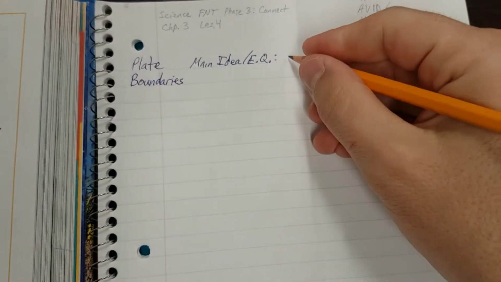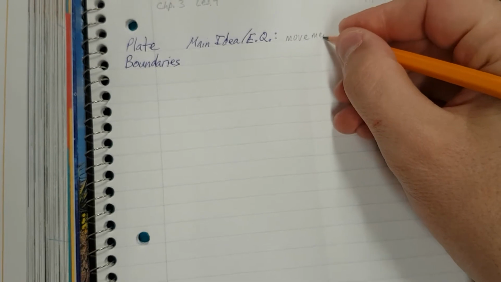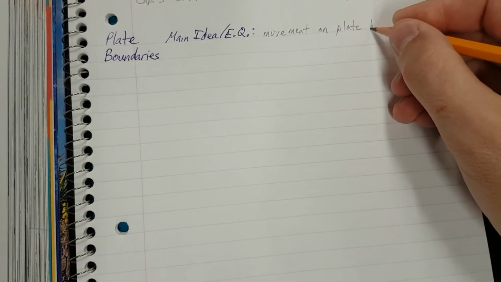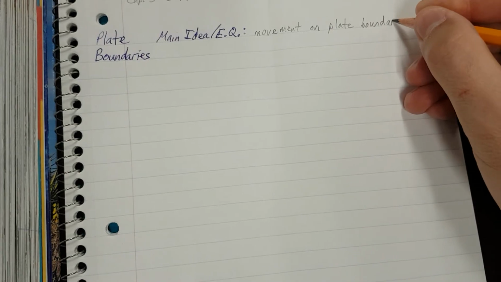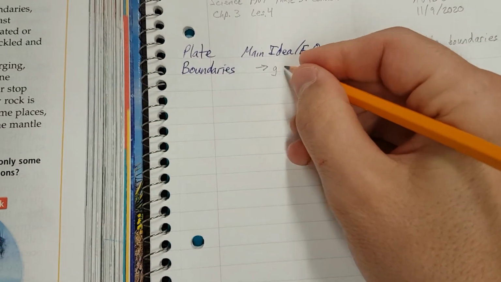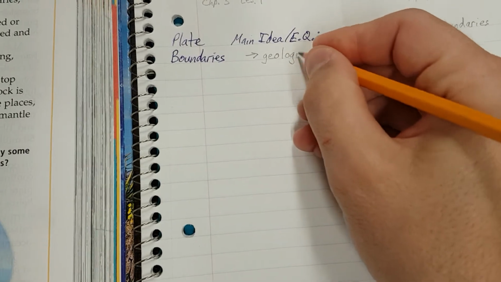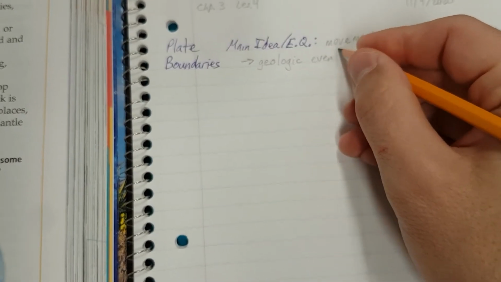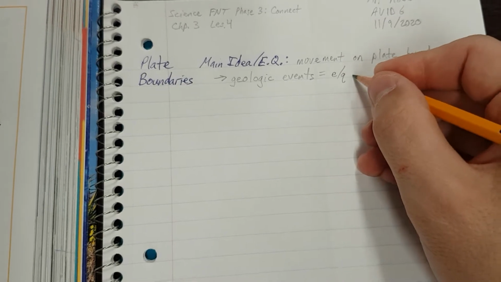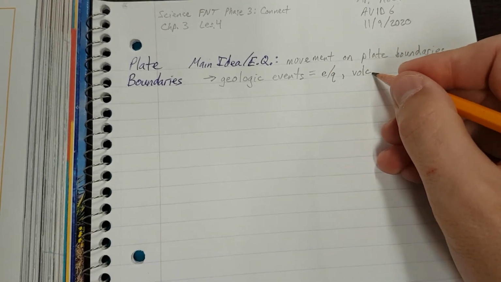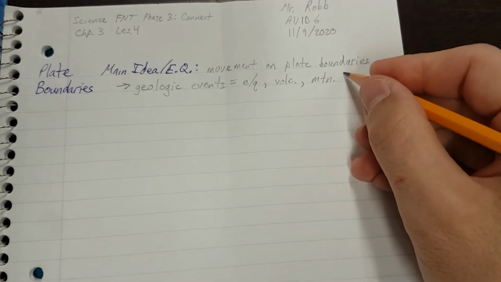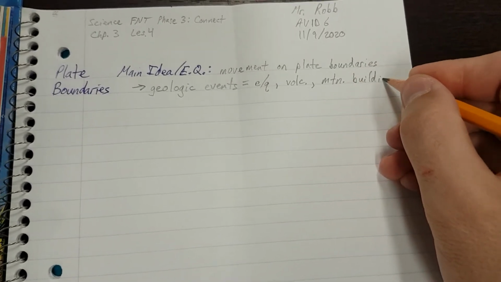Okay, so movement, M-O-V-E-M-E-N-T, on, O-N, plate, P-L-A-T-E, boundaries, B-O-U-N-D-A-R-I-E-S, arrow for causes, geologic, G-E-O-L-O-G-I-C, events, E-V-E-N-T-S, equals, E/Q, that's going to be earthquake, VOLC period, that's going to be volcanoes, MTN period, that's going to be mountain building, BUILDING.